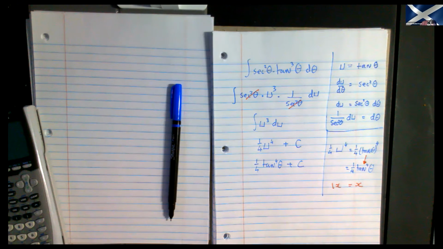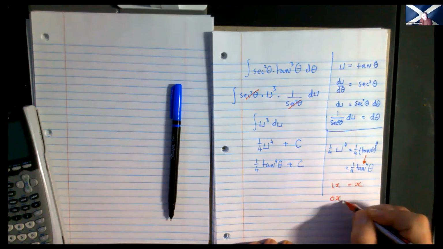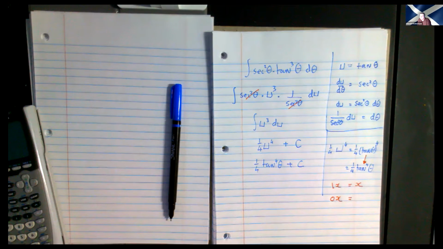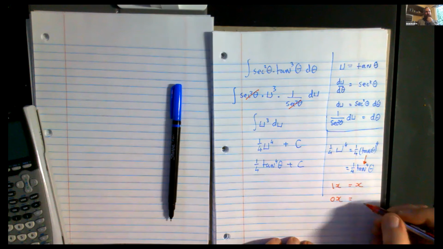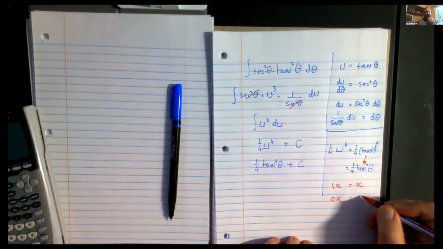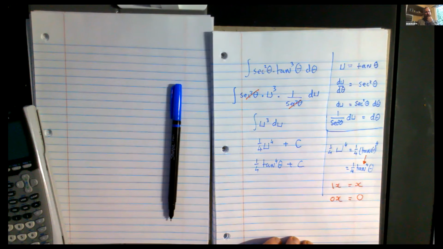I mean, what do mathematicians call 0x? In fact, you're so used to it because you've never seen 0x, right? But what is 0x equal to? It's not a trick question. It's just 0.